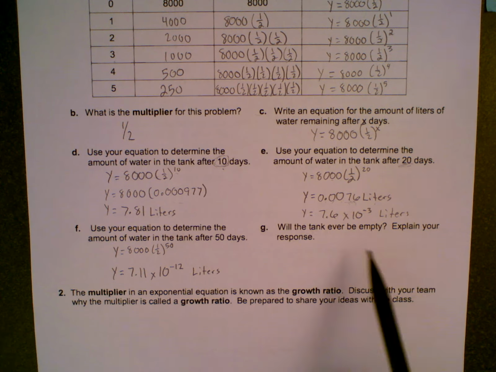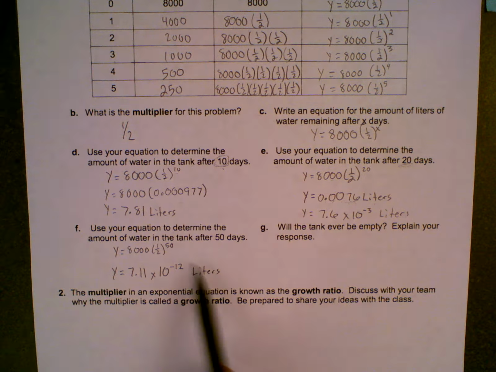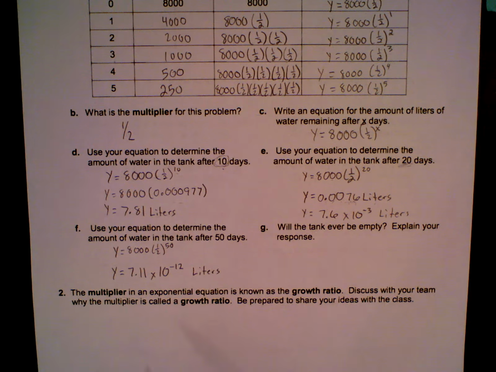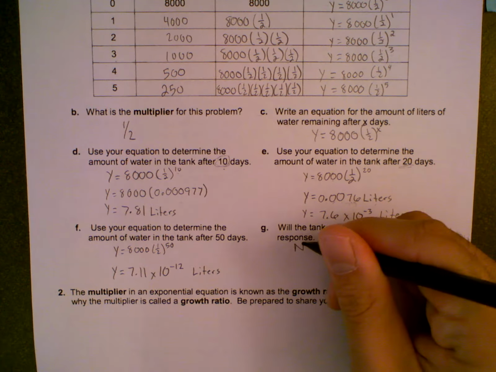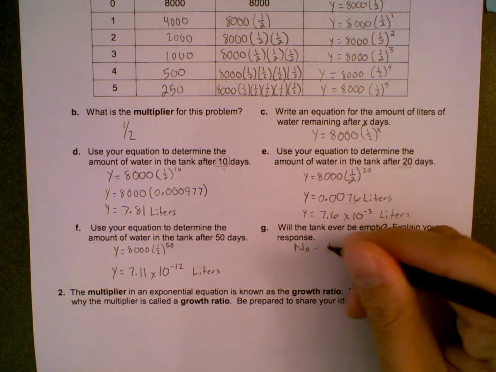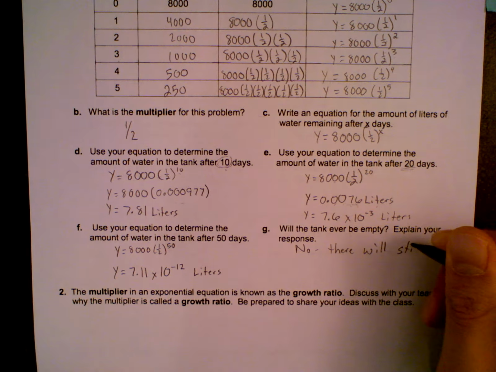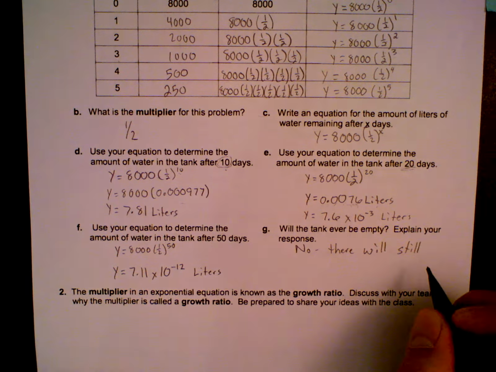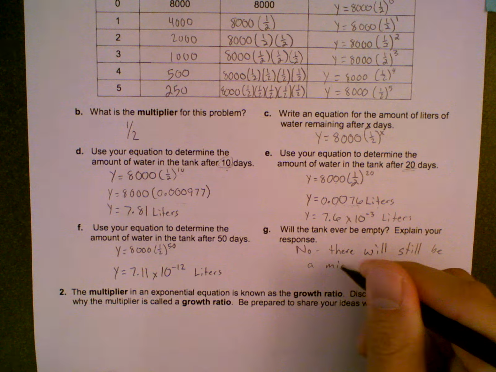So, question G, will the tank ever be empty? Explain your response. Okay, so technically the answer is no, right? Because this is going to keep getting smaller, keep getting smaller. We're going to keep getting a number here, but for all purposes, this is barely even a drip, if even that. So will the tank ever be empty? Our answer for that is no. There will still be a tiny microscopic drop.